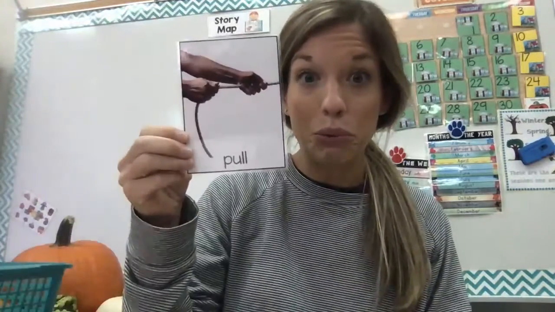We reviewed stop, force. We introduced the words push and pull. We talked about speed. Some things move fast and slow. And then we worked on two words we're going to talk a little bit about today: heavy and light.